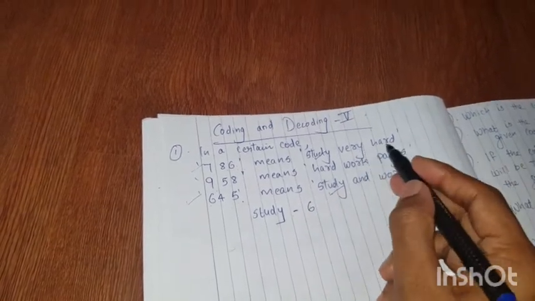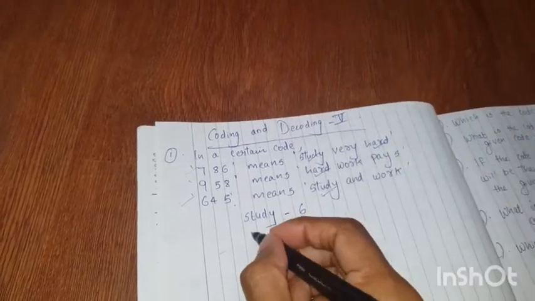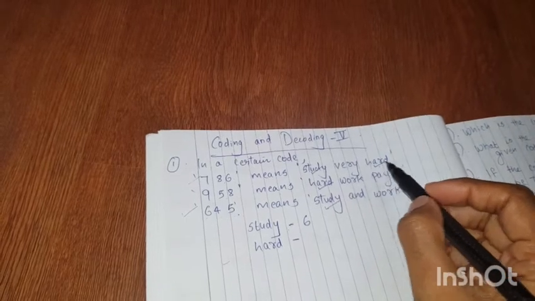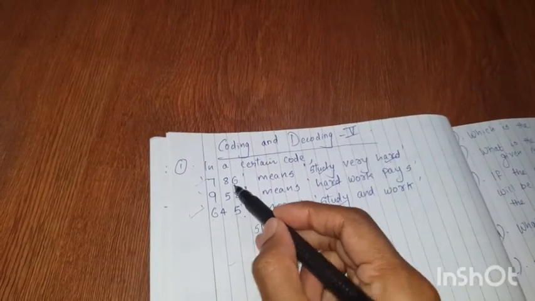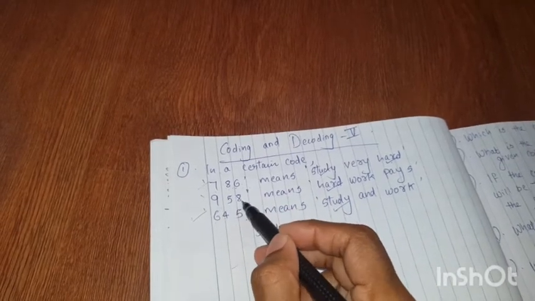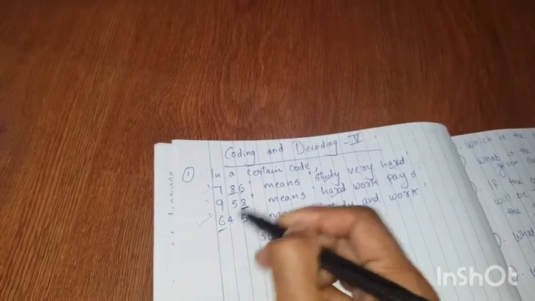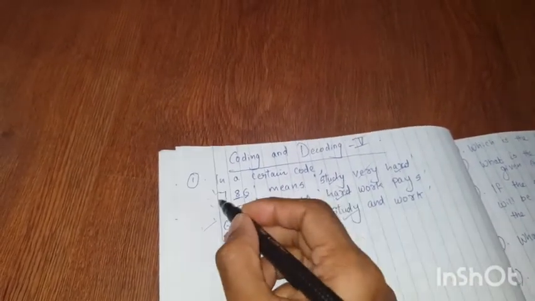Now very and hard. Hard is written in the first line and in the second line. So we can find out the corresponding number code for hard. 786 is written in the first line, 6 we have already taken. So 7 and 8. Here 958. That means 8 is written here also. 8 and 8. So hard means 8. Now the remaining code for very in the first line will be 7.